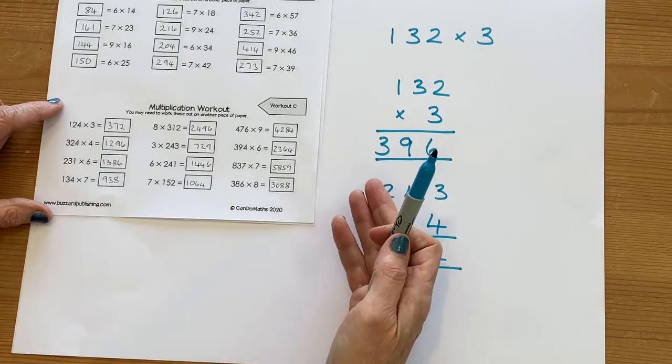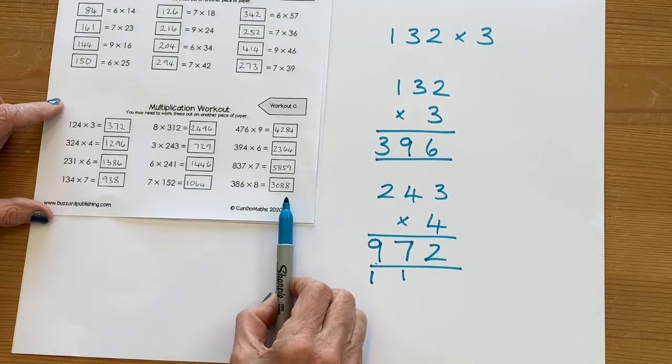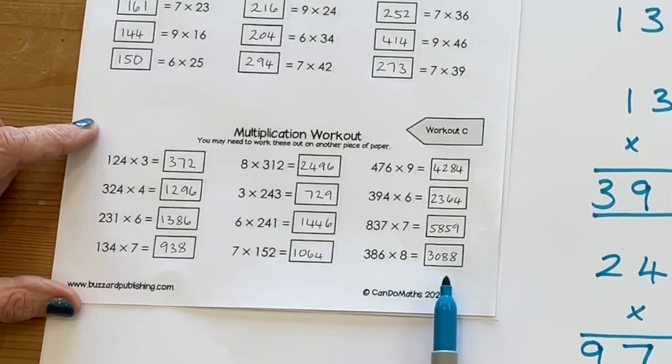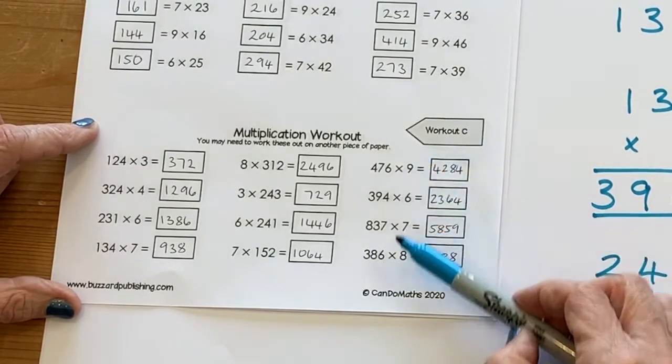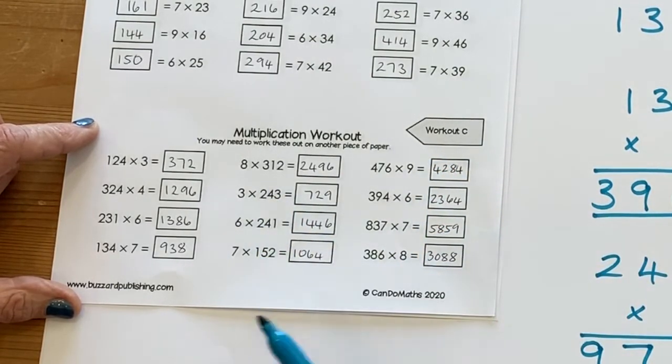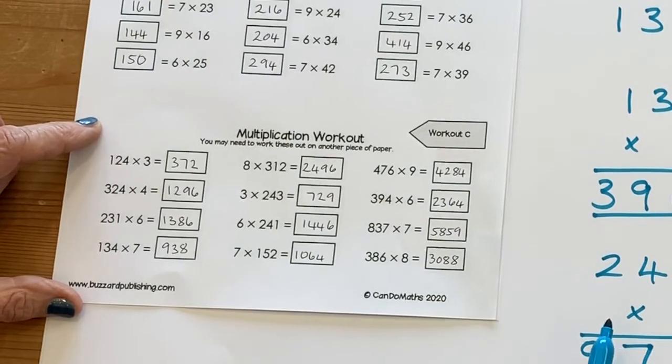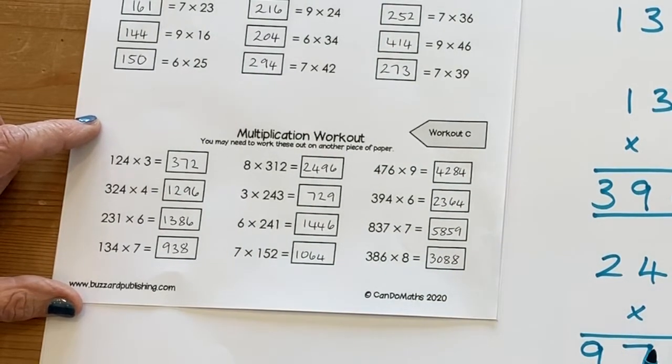These are the answers to those calculations. Just check yours against mine. If you've got any that you haven't got right, have a little look, see what went wrong. It might have been the regrouping, because hopefully you're getting quite good at your multiplication tables now, because you could be practicing those with that hit the button activity, practicing them daily really, okay?